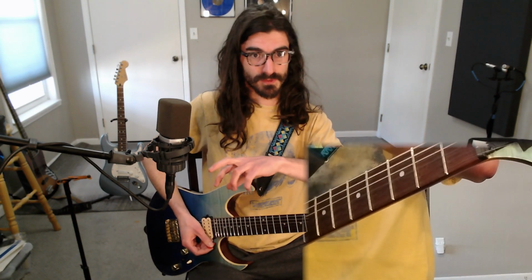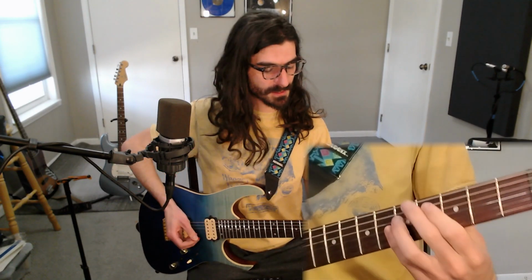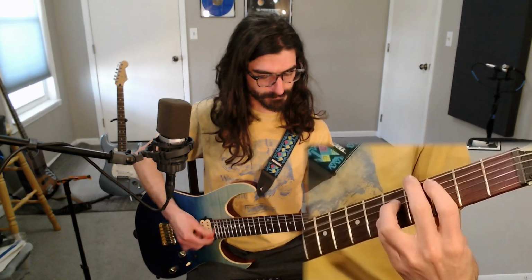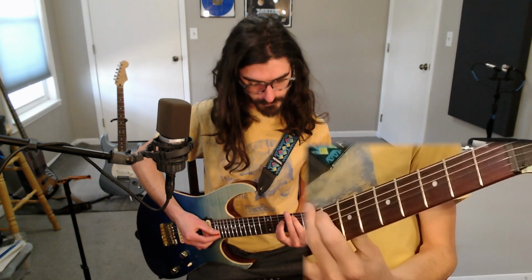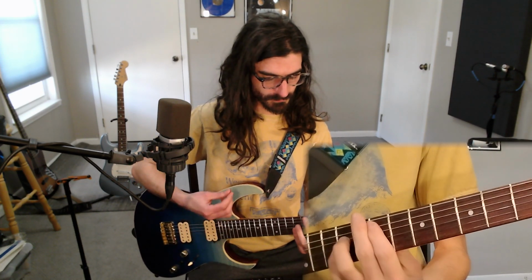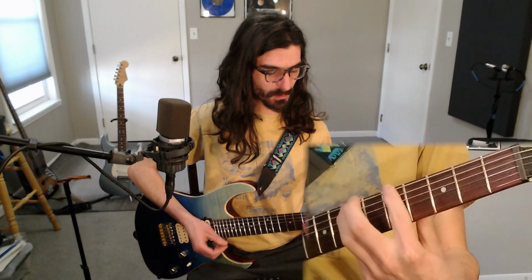That's the one I most commonly use, and you'll find it in all sorts of genres. The reason this is so helpful is that once you know the shape, wherever your finger is pointing, you can just use that as your guide. C chord, D chord, E chord, A chord, and so on. The exact same shape will work all throughout the fretboard.